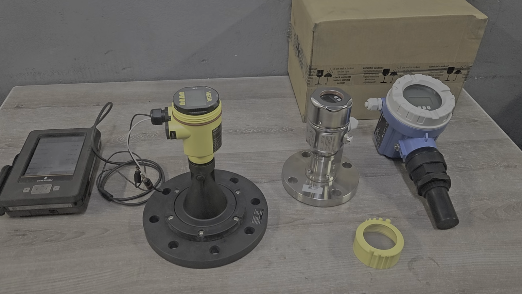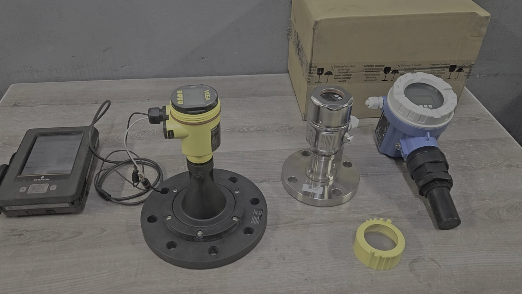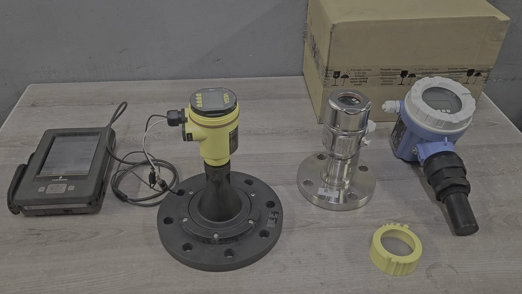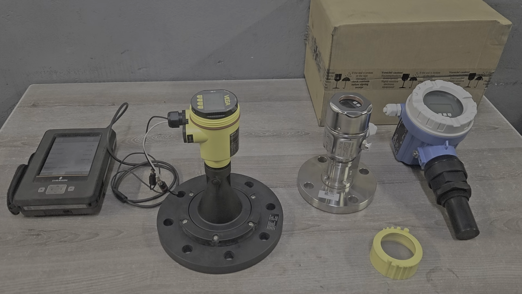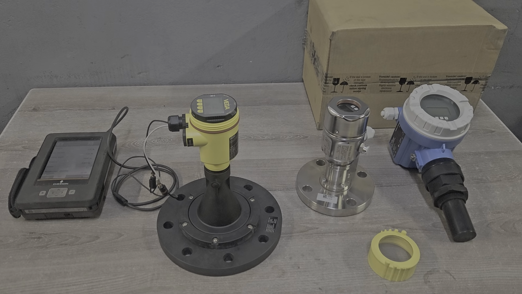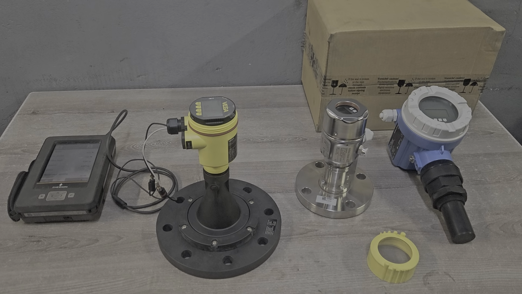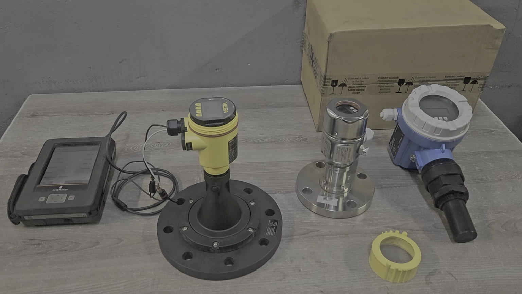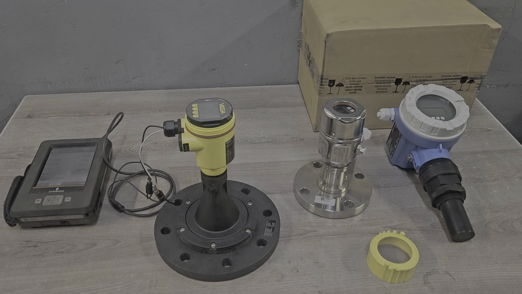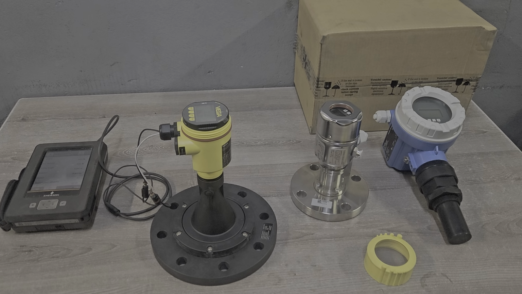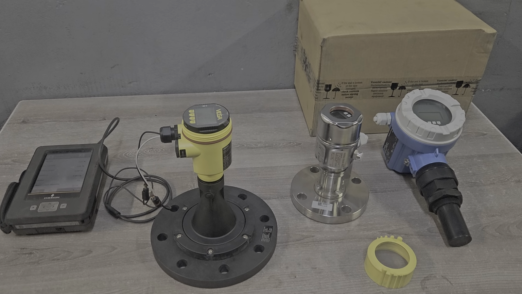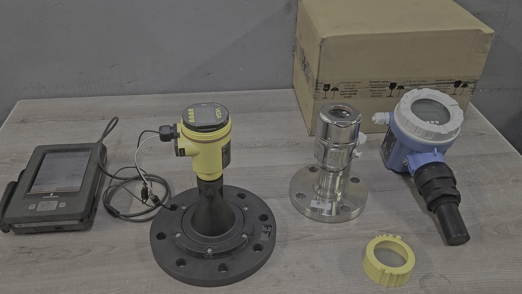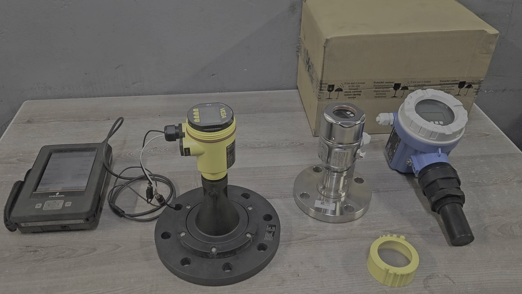And then next to it in the middle, the silver one, that is a VEGABAR. It's basically a pressure transmitter, but it can also be used to measure level. Let's say we have a vessel that has a known diameter and a known height. When we fill that vessel with a liquid, for example water, that water will exert pressure all around the vessel.